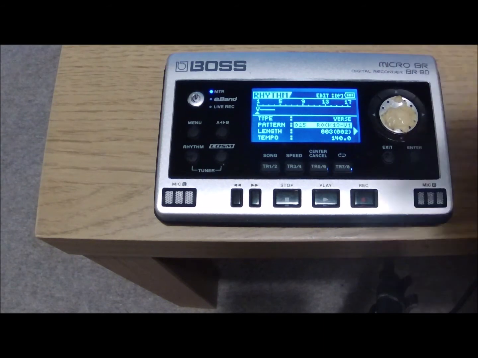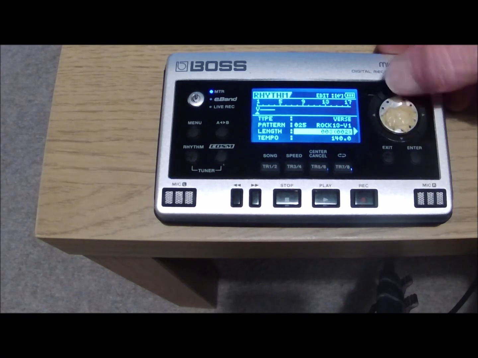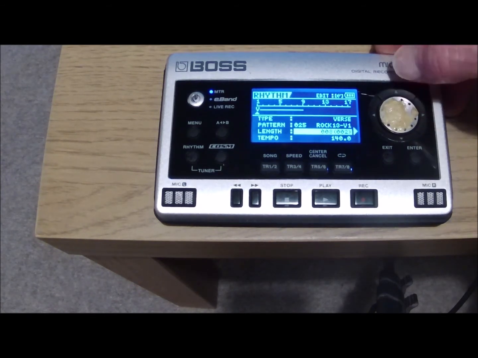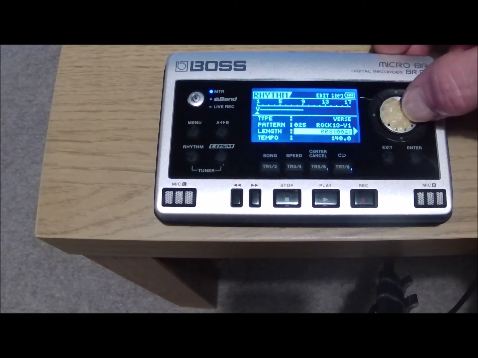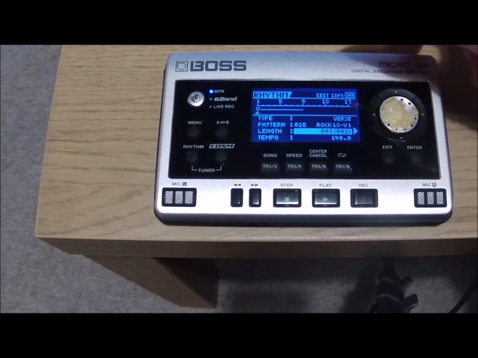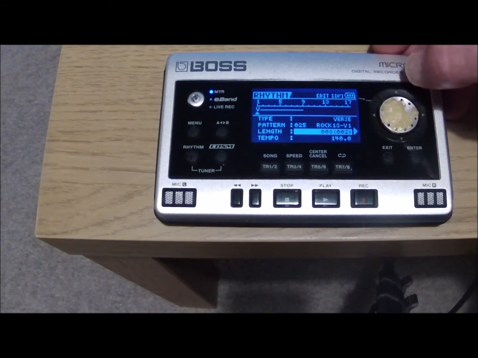The length, as I say here, that's 8 bars. I can increase that by selecting it and then rolling the wheel round as many as possible. What I tend to do, I'll start off with an intro and then a verse, and I'll put a ridiculous number of bars in, something like 60, and play the entire song, and then shorten up that bar to make it fit into the increments I want. We'll do a bit more about that in part 2.